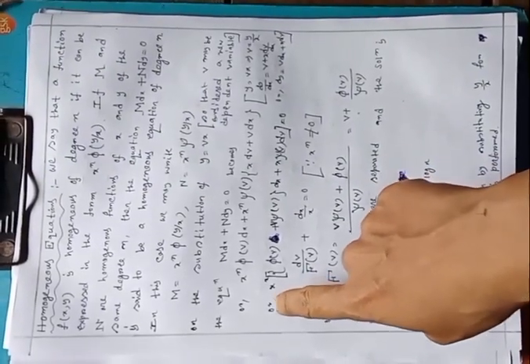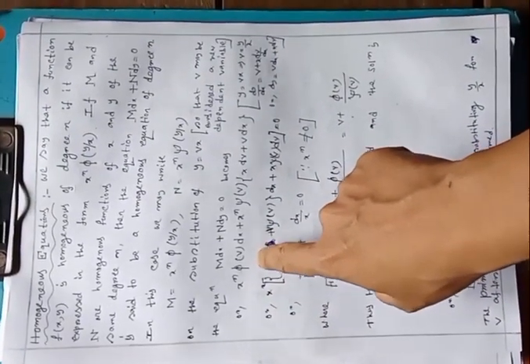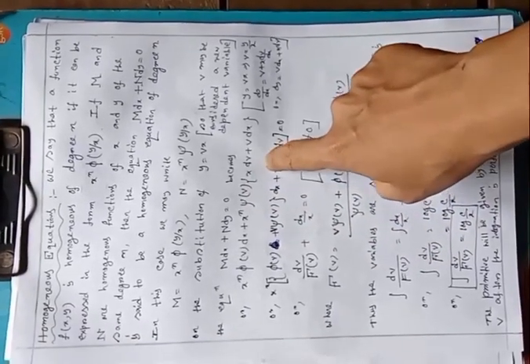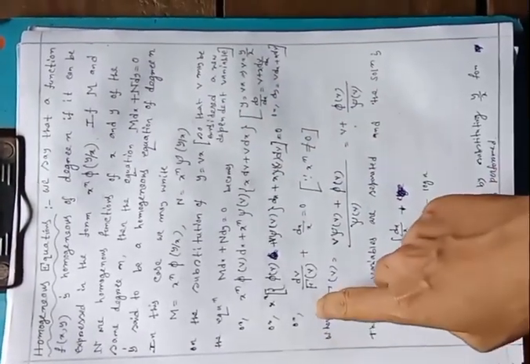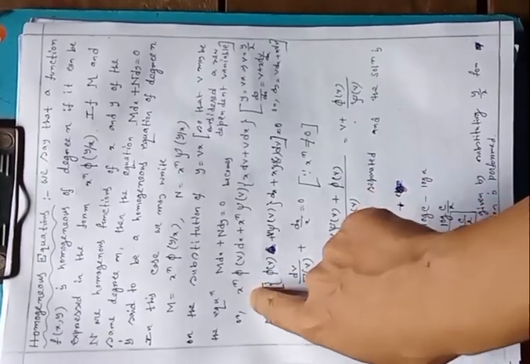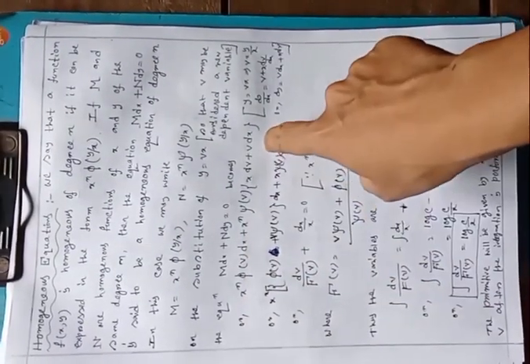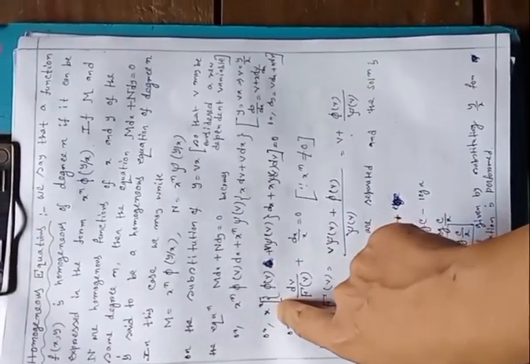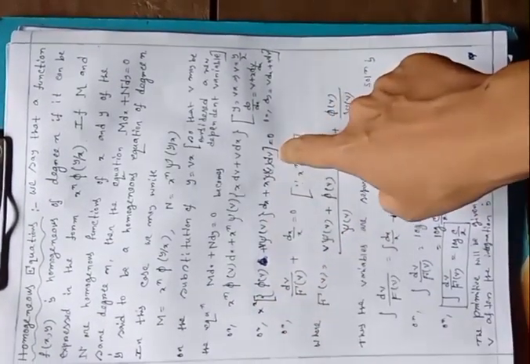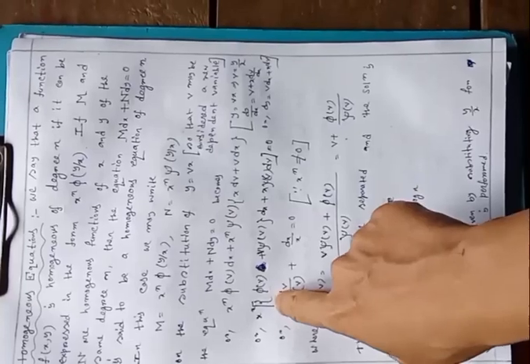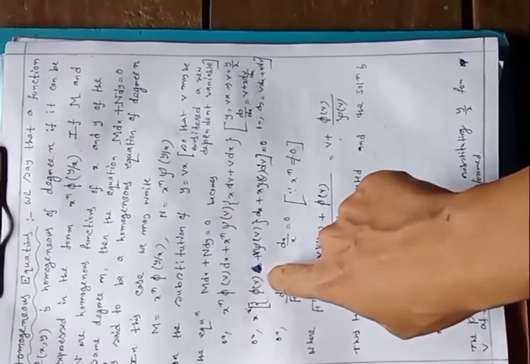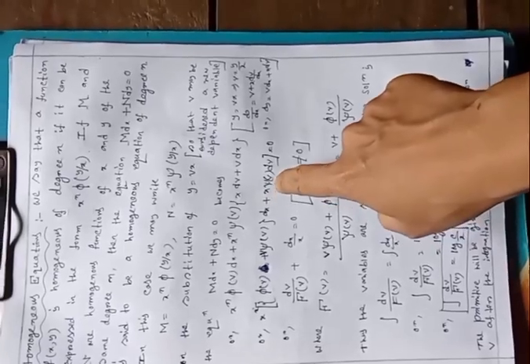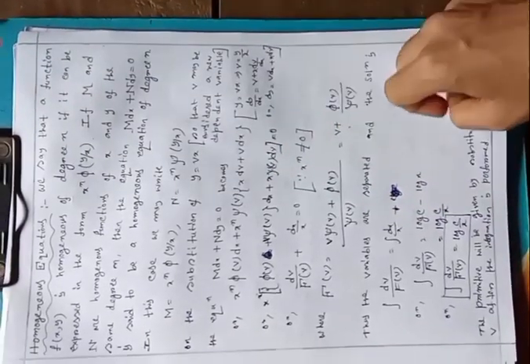So, our given equation becomes x to the power n phi of v dx plus x to the power n psi of v in the curly brace x dv plus v dx. Or in the next line, since x to the power n is multiplied with the entire equation, we have taken this common. So, x to the power n, inside the curly braces phi of v plus v psi of v dx plus x psi of v dv is equal to 0.